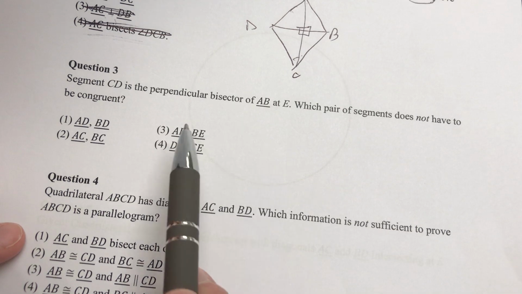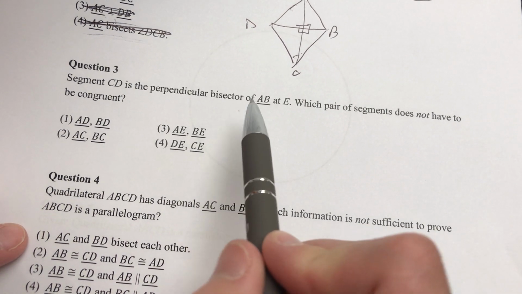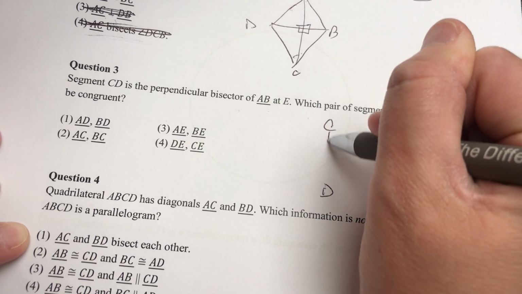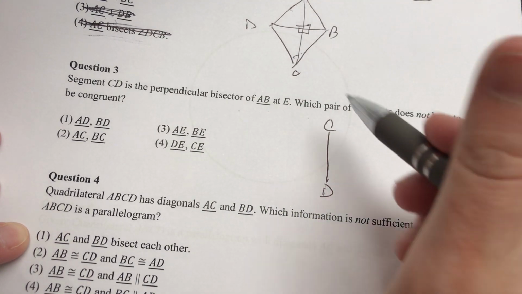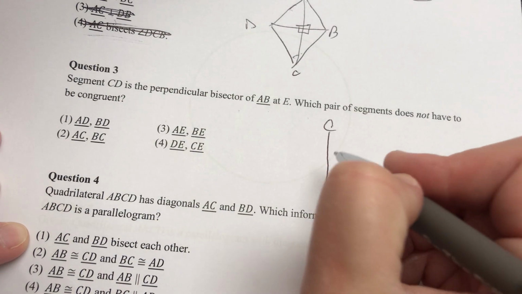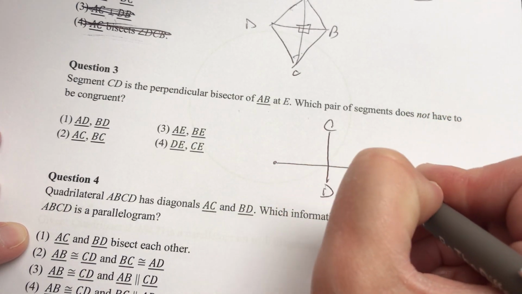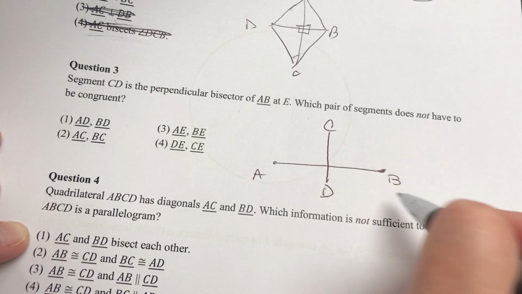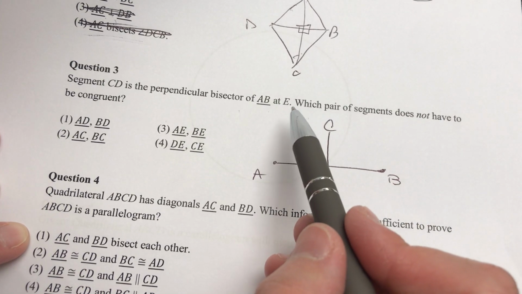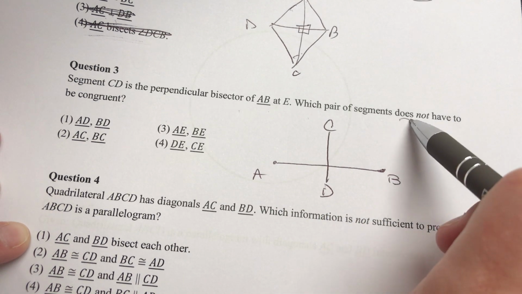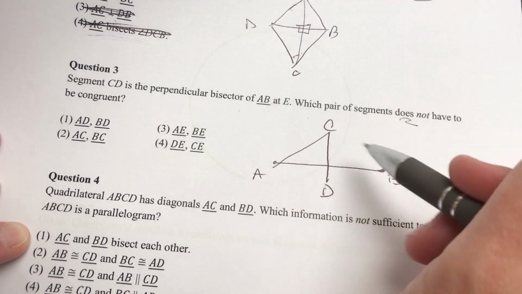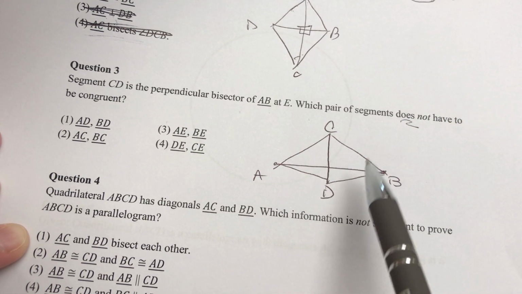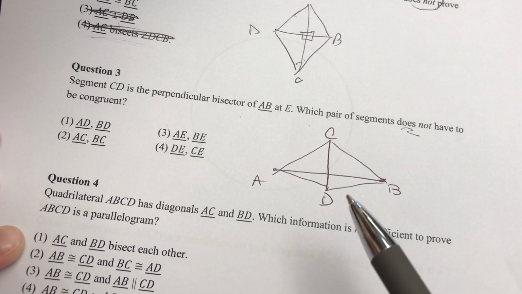Segment CD is the perpendicular bisector of AB at E. So CD bisects. Now it didn't say anything about it being congruent, but AB is congruent. So I'm going to purposefully draw it like this, because CD is cutting AB in half. It doesn't say AB is doing anything. Which pair of segments does not have to be congruent? So this is why I think outside the box kind of with these, because I want to make sure my drawing doesn't force something to happen that shouldn't.